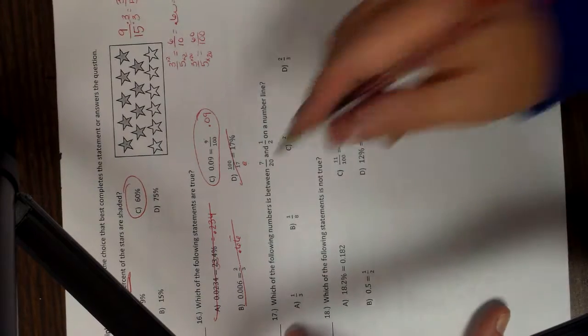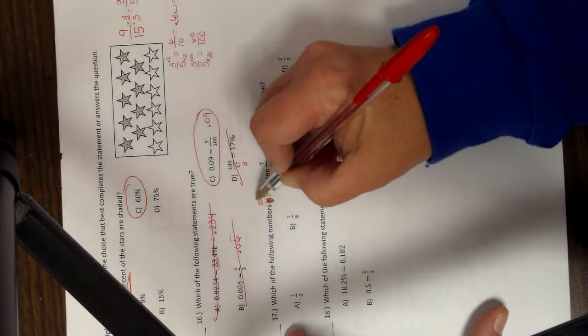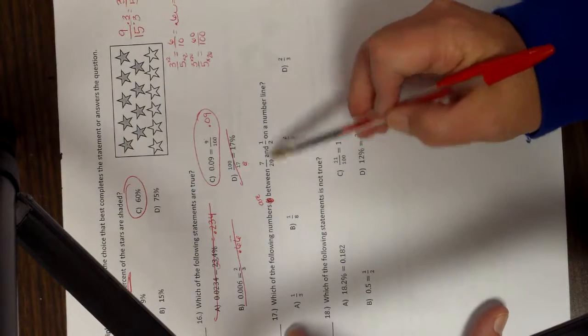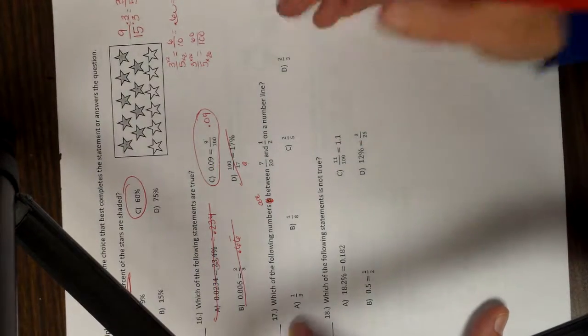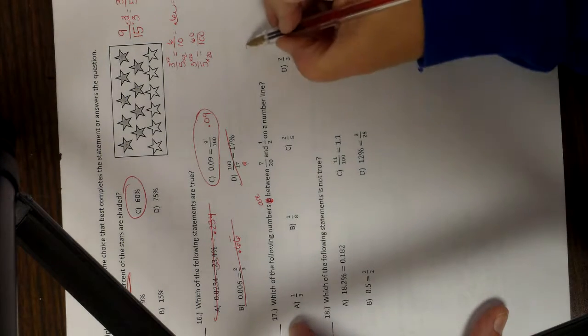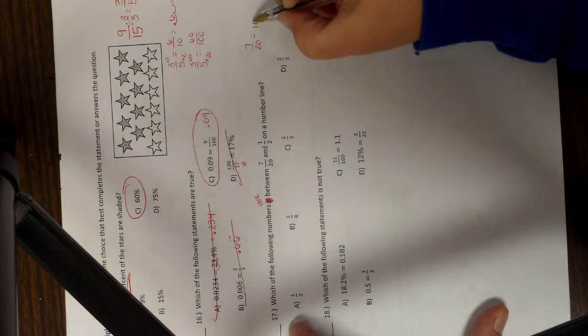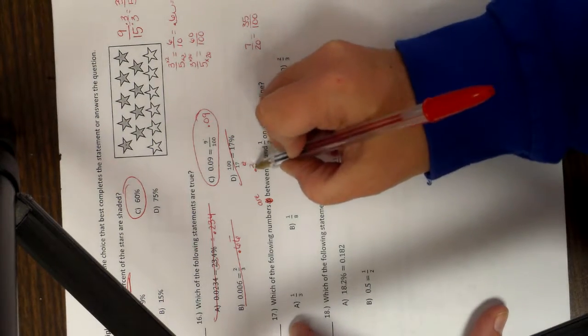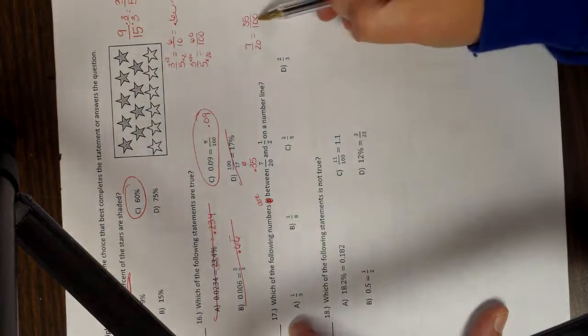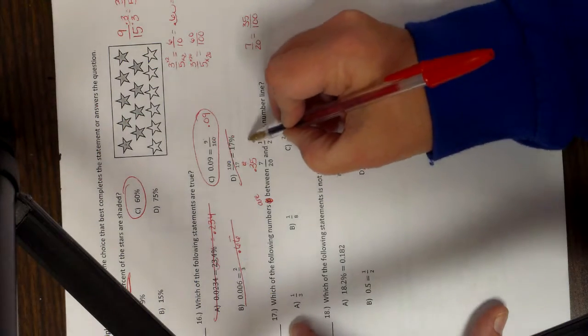Which of the following numbers are between 7/20 and 1/2 on the number line? Time and time and time again, changing them to decimals. 7/20, not a decimal place value, so we need to make it a decimal place value so we can see what it looks like as a decimal, so writing it out of 100. And of course we know 1/2 is .50.